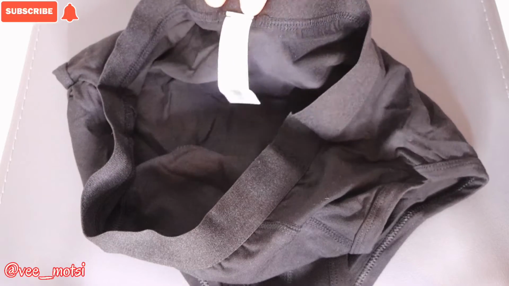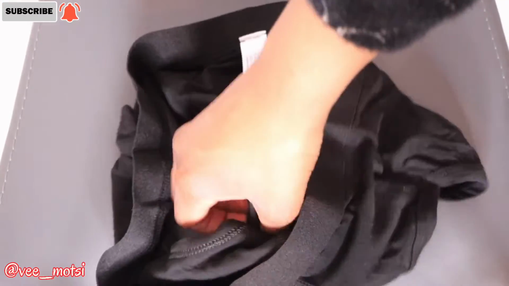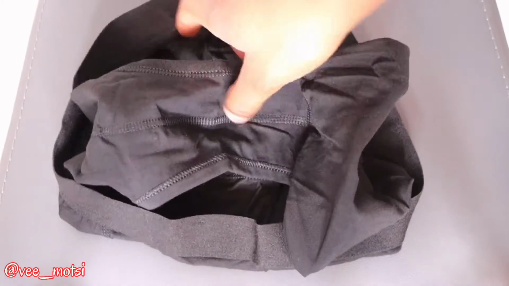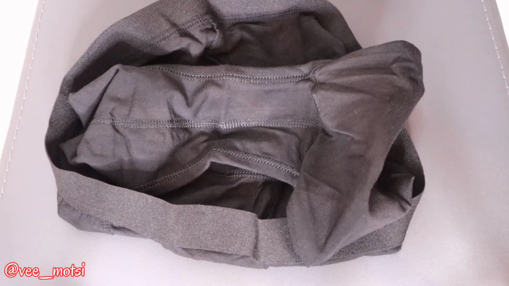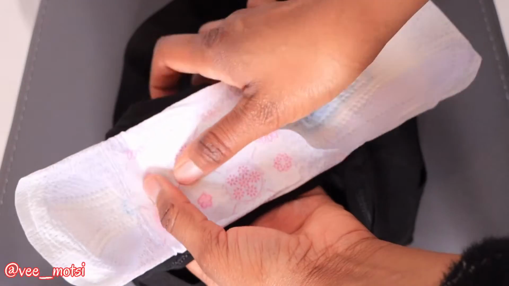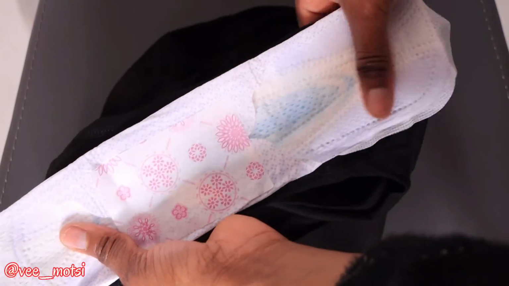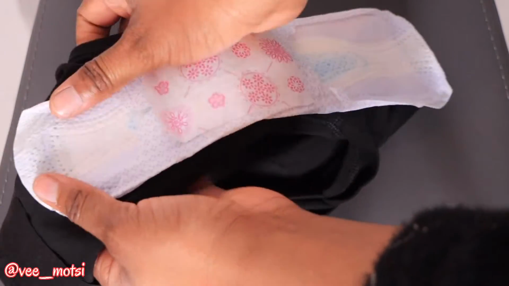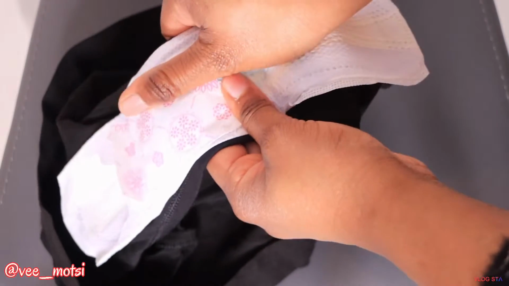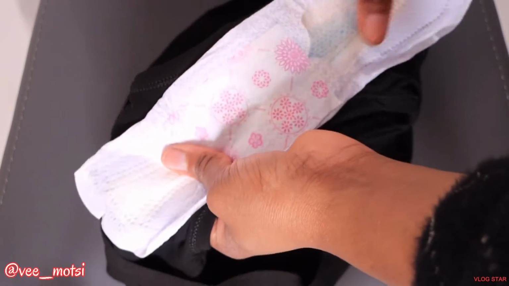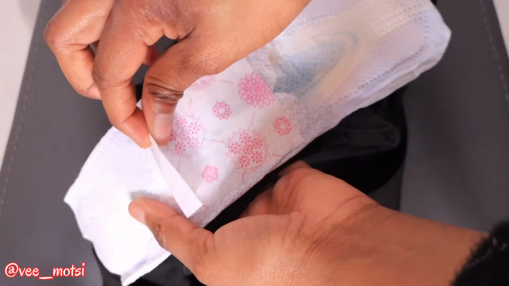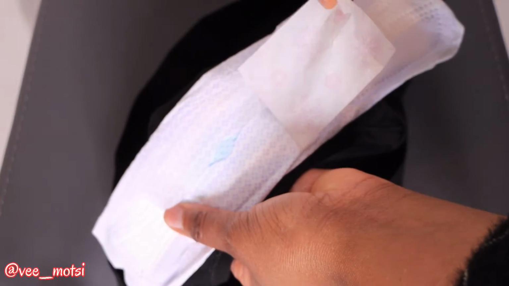Inside, and you're going to press it to ensure that it sticks really well. And you're going to remove this part with the wings.